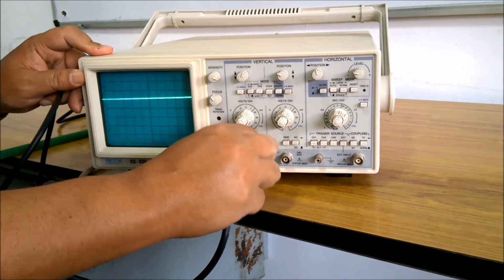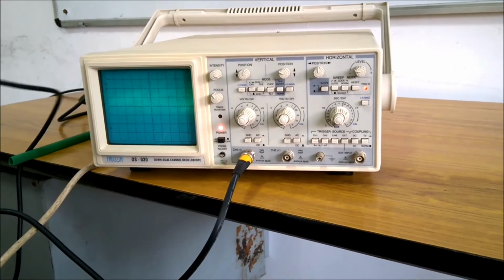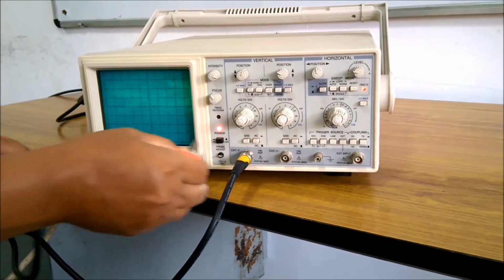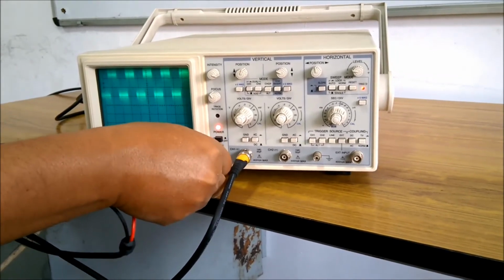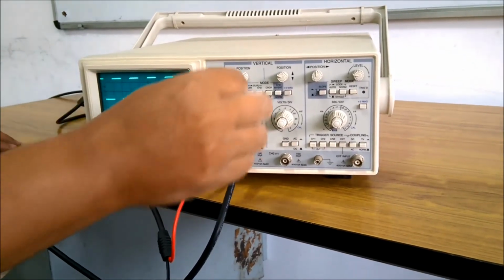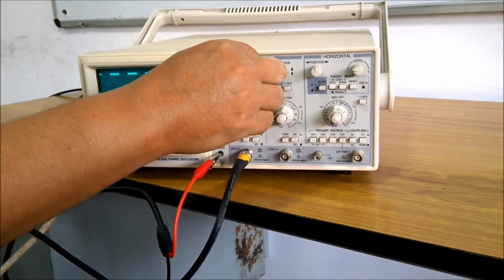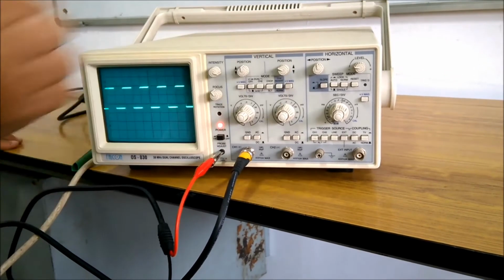Therefore, now I am connecting to channel number 1, and then I connect the probe to the projection. Here you can see a projection. I just connect, and you can see a square type waveform is coming here. I told you this: you can position it up and down. You can see, you can position it.